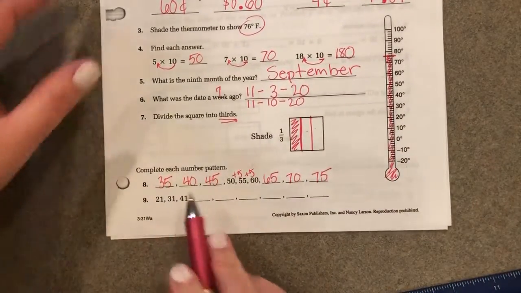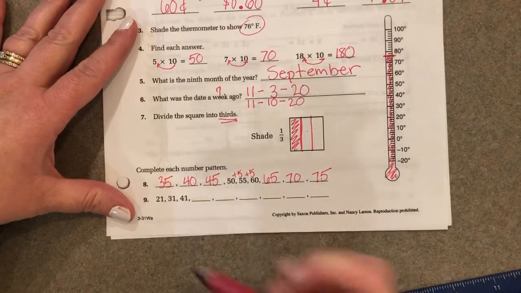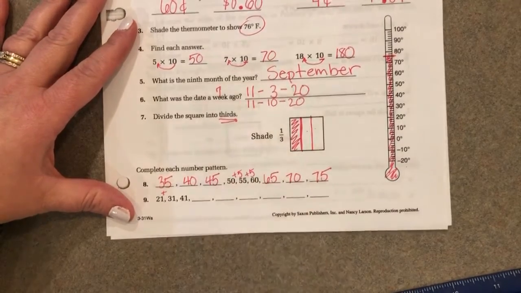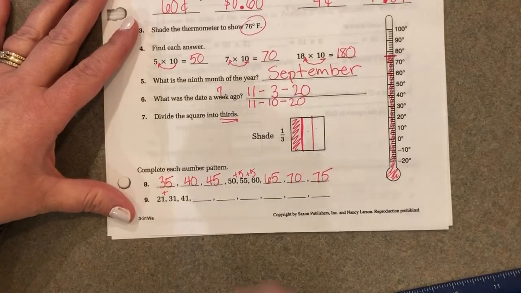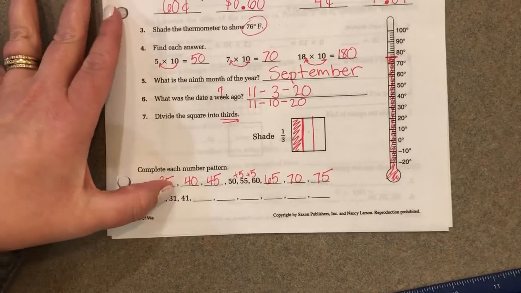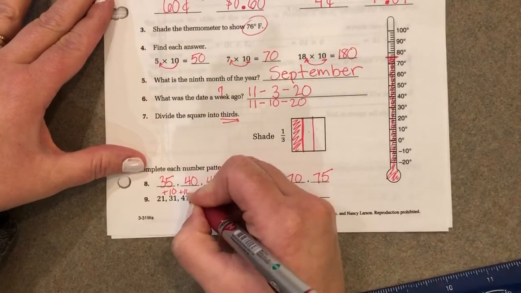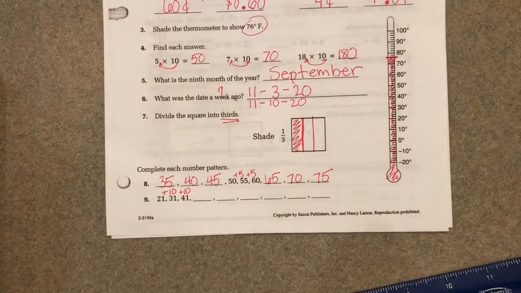Let's check the pattern down here. 21, 31, 41. They're getting bigger, so it's plus. And the ones place isn't changing, but the tens place is going up by 1. We are adding 10 and adding 10.